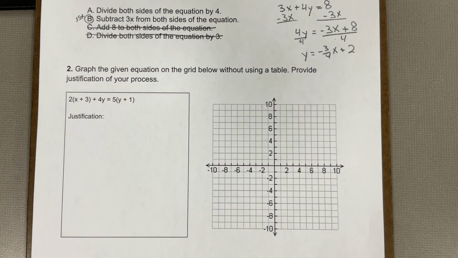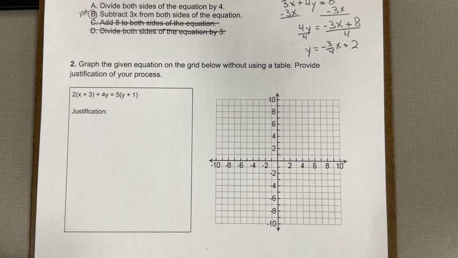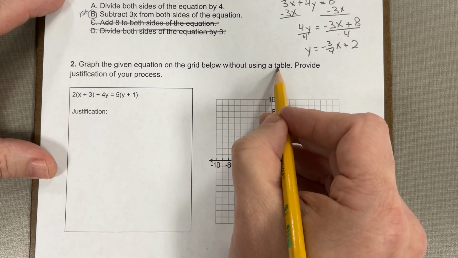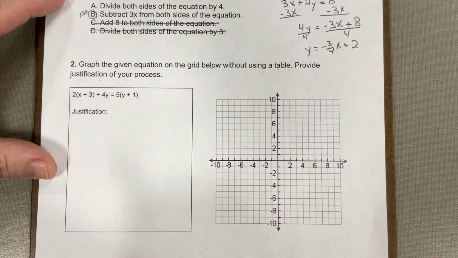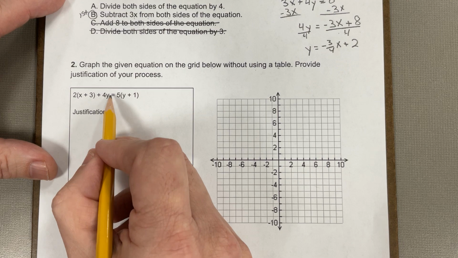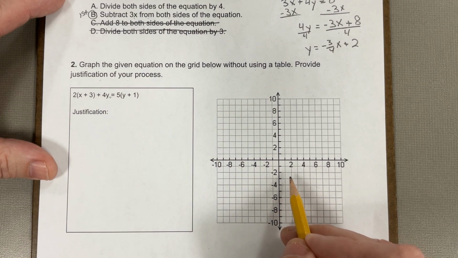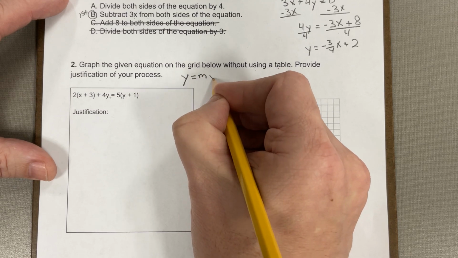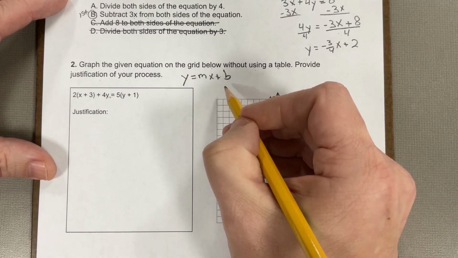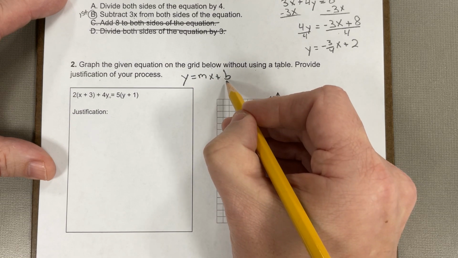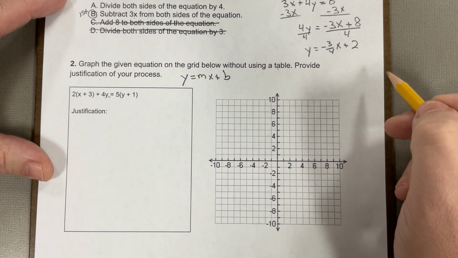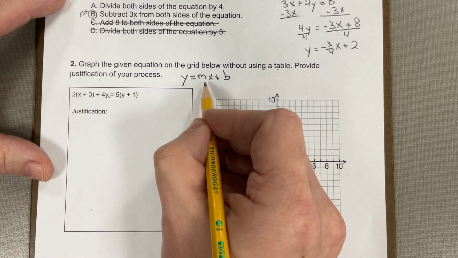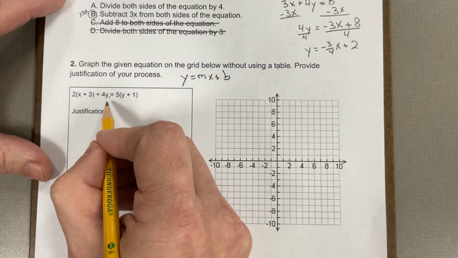So now there's a different type of problem. Again, it's the same concept, we're just doing it in different ways. So it says graph a given equation on the grid below without using a table. Provide justification of your process. So we have to take this and we have to graph it. Now, if we remember, we've talked about why we use slope-intercept form. When we use the slope-intercept form, it gives us the slope and it gives us the y-intercept, and it makes graphing equations pretty easy. So what we want to do is change this and turn this into this format, which it's not in right now.